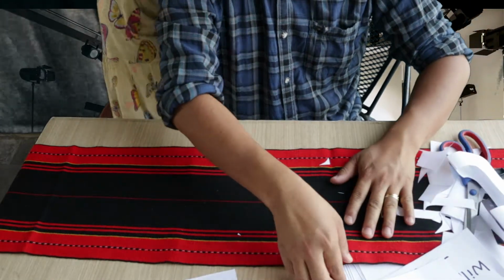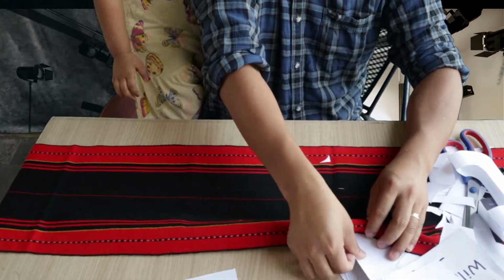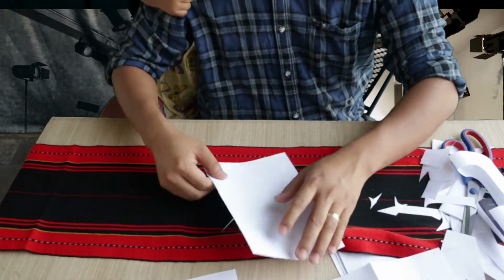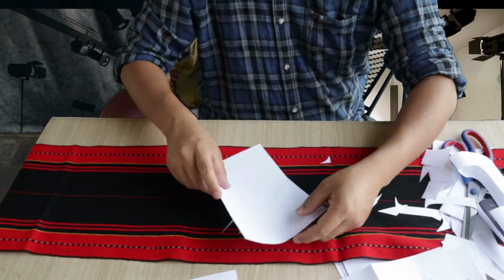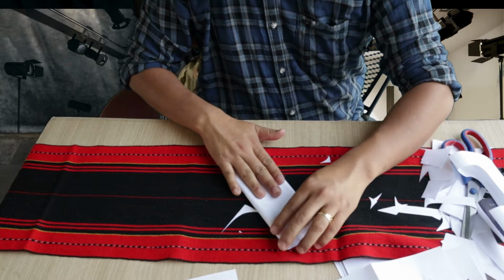Now in order to cut D. Okay. Now in order to cut D is very simple.